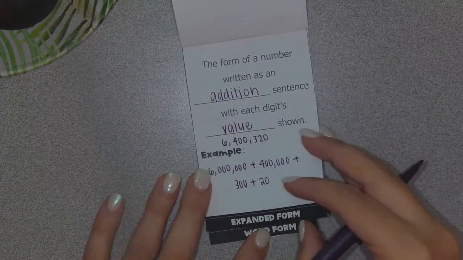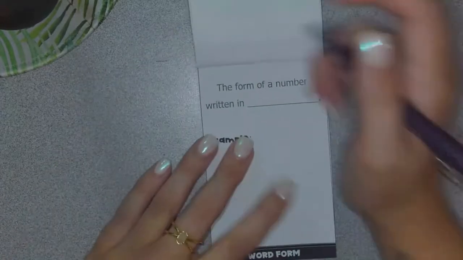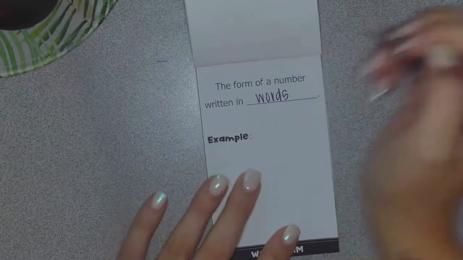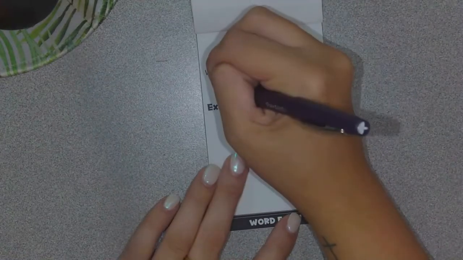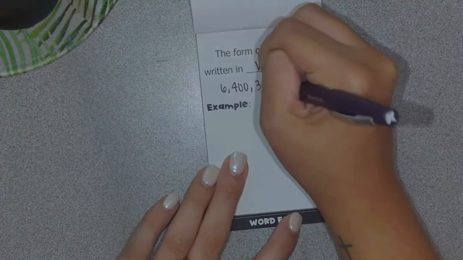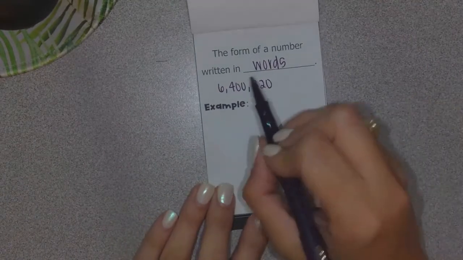Okay, moving on to the word form. It's exactly how it sounds. It's the form of a number when it's written in words. Okay, so sticking with our original number, we have 6,400,320. Guys, I will never judge you on your spelling. We're just going to do the best that we can, okay?